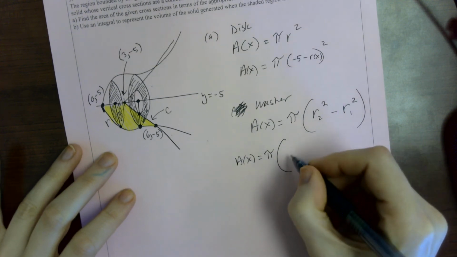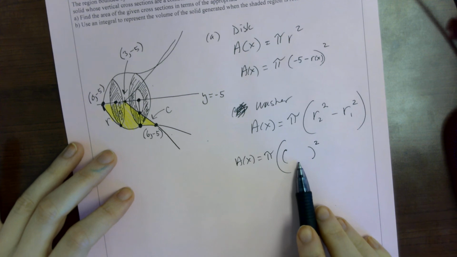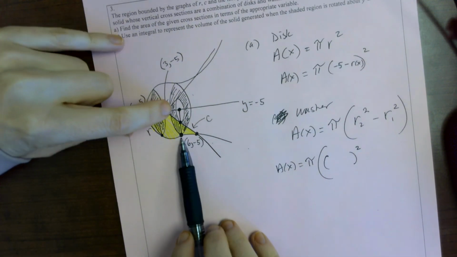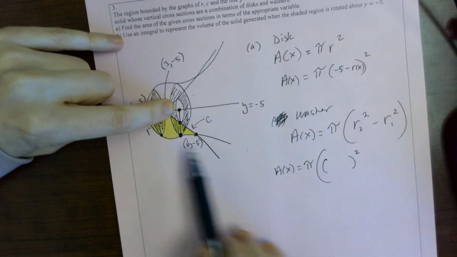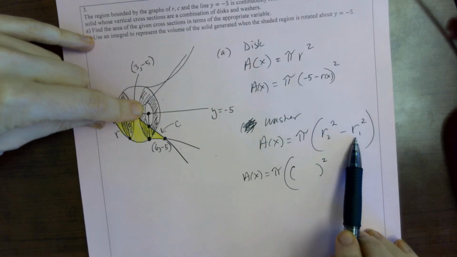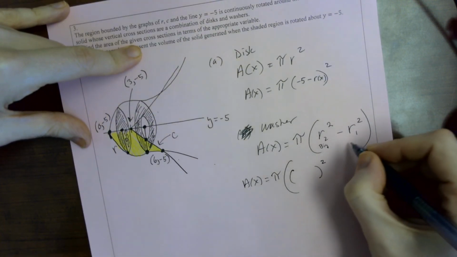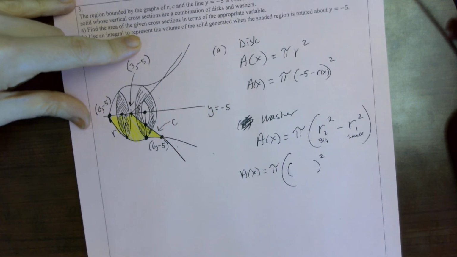All right, guys, now for R2 squared, R2 is the big radius. You could call it anything, it doesn't matter. It just needs to be big radius squared minus small radius squared. So let me write big, small. It's just got to be big and small.